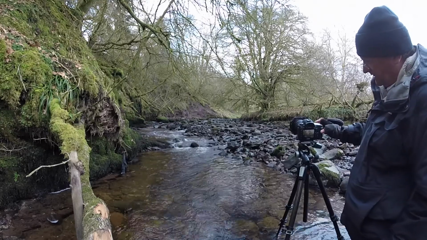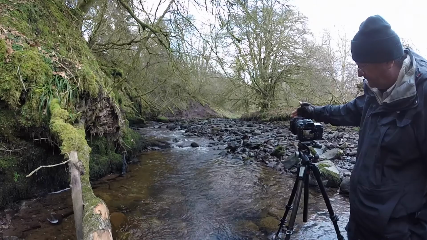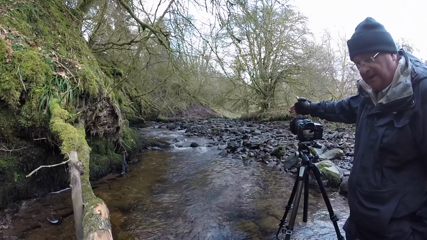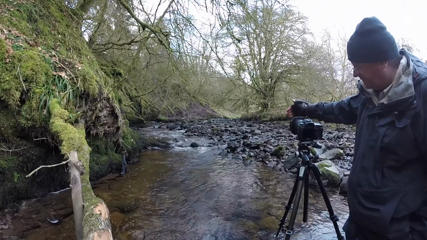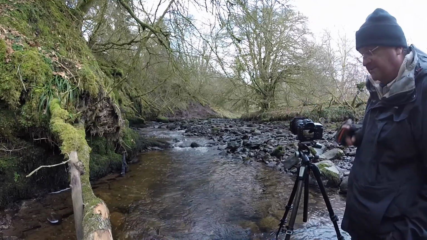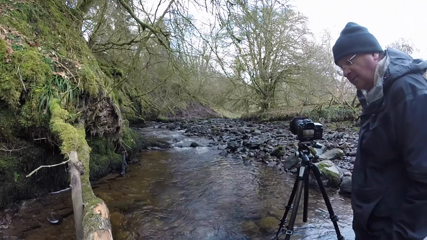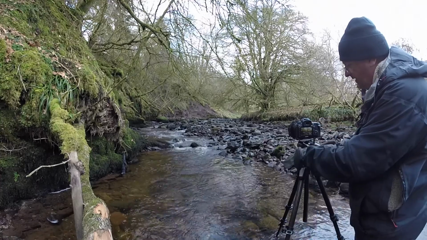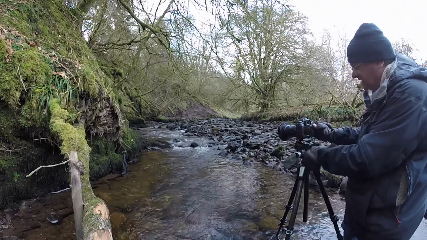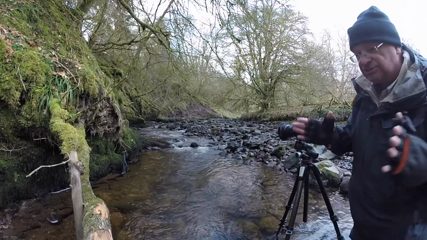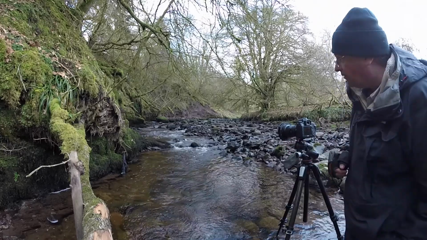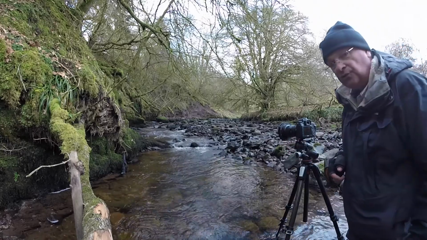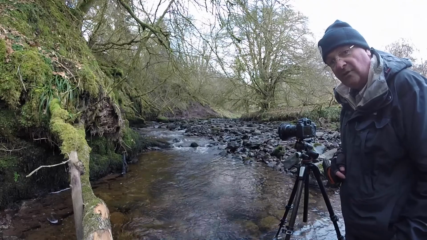And then what I'll do is I'll take a photograph of my hand. I've taken a photograph of my hand at the beginning of the sequence, I've taken a photograph of my hand at the end of the sequence, and I now know that when I go back home to process these images, those 9 shots are my Pano shot. And I'll show you in the next tutorial how I bring all that together.